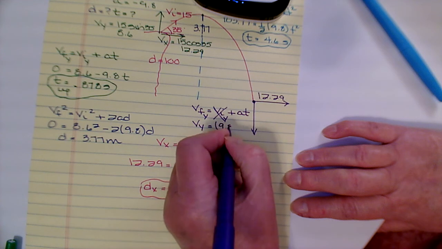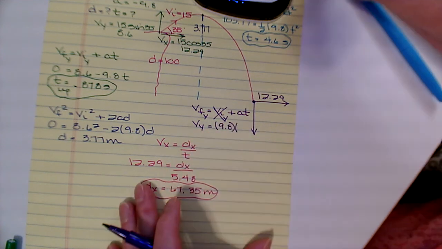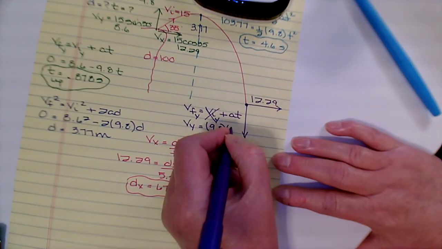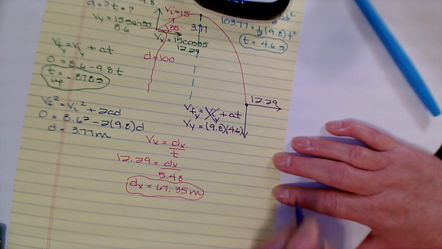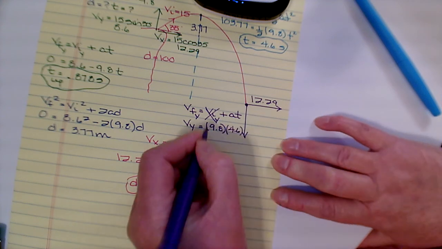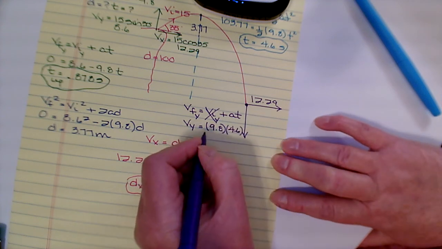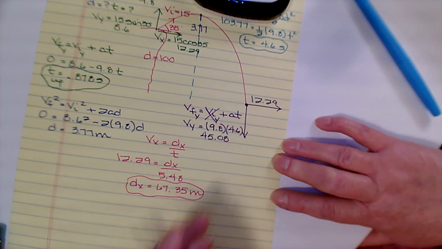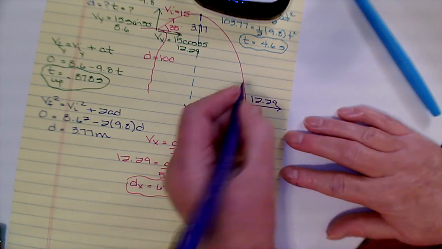So 9.8, and it is falling right up here for a time of 4.6 seconds. So if I multiply that together, 9.8 times 4.6, I get 45.08. So that's the velocity in the y direction.